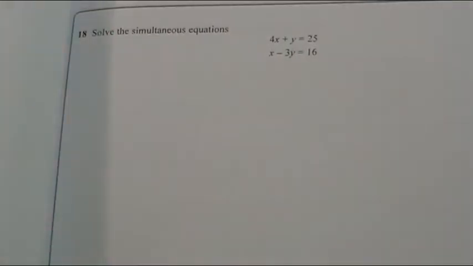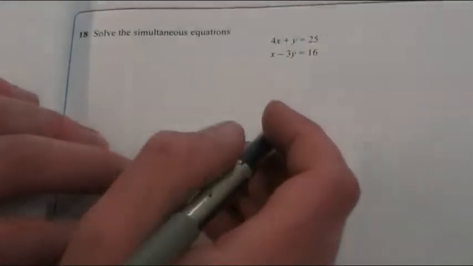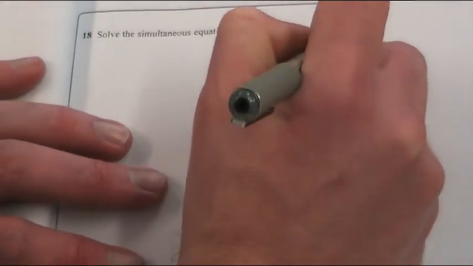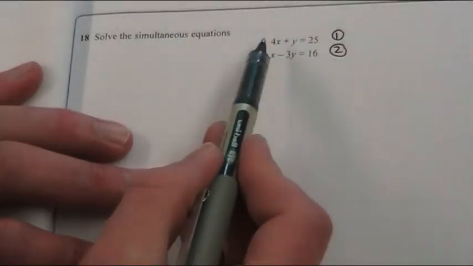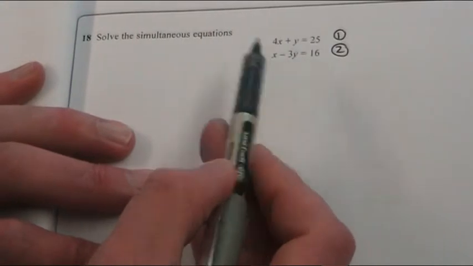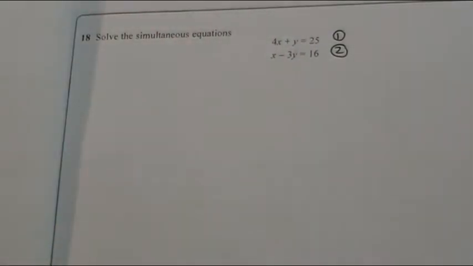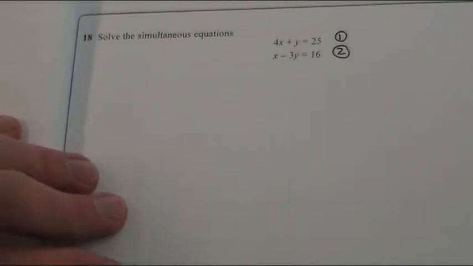Question 18, we have some simultaneous equations. And I'm going to start by labelling them 1 and 2. So this is equation 1 and equation 2. We have coefficients of x, coefficients of y, both of which are different in this case. And that's our job, make them the same.